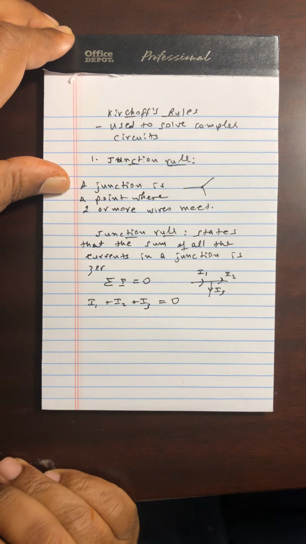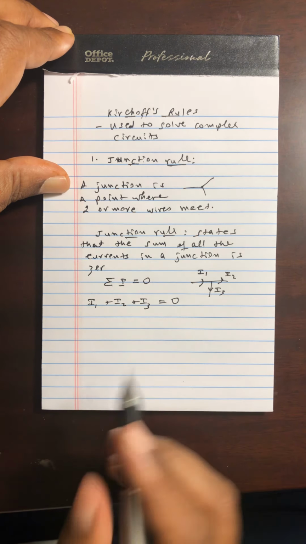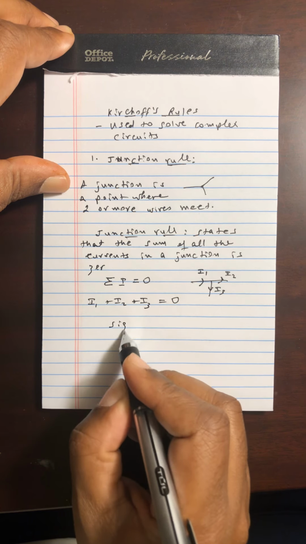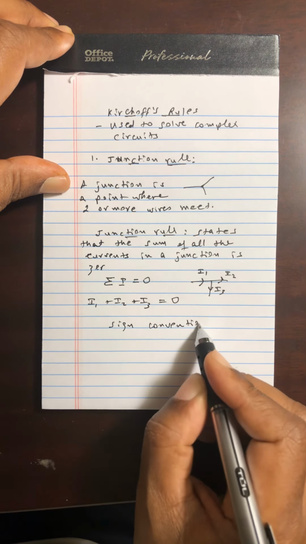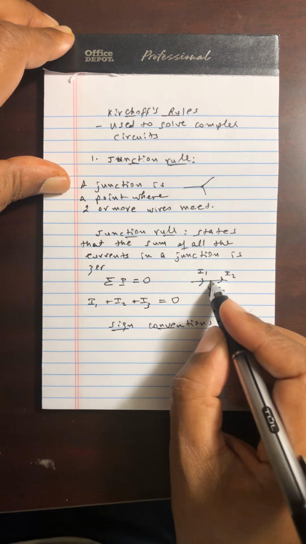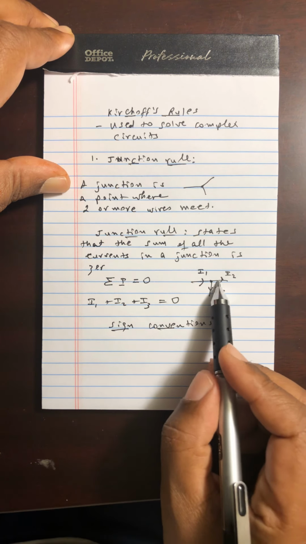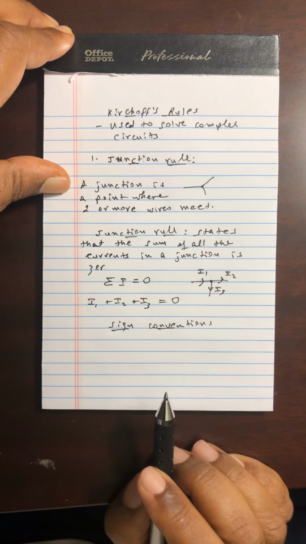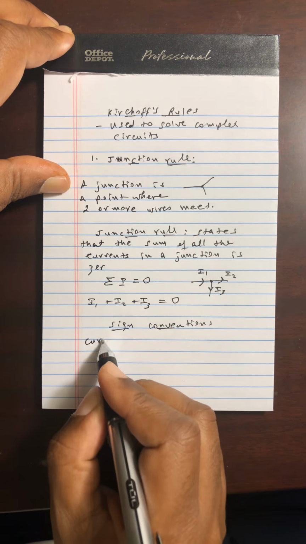Okay, but we have to use the sign convention when we apply these rules. So let's look at the sign conventions. Now, current directed towards a junction like this one is taken to be positive, while currents leaving the junction are taken to be negative.